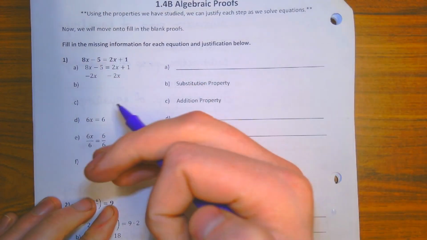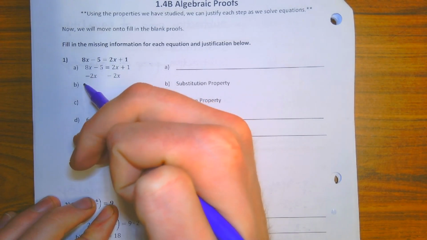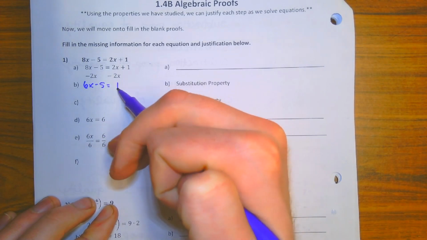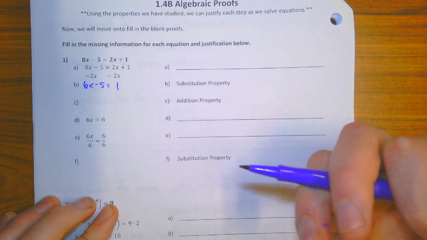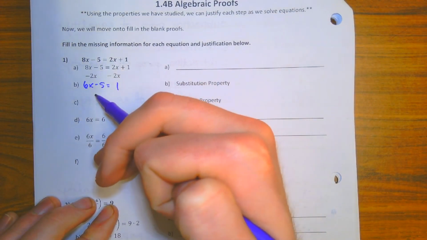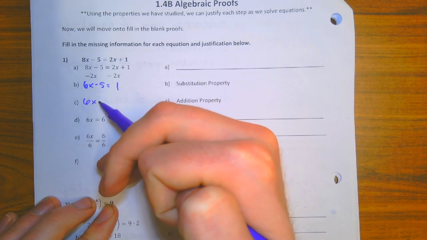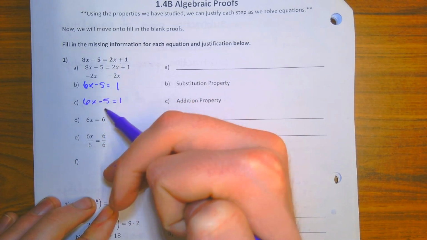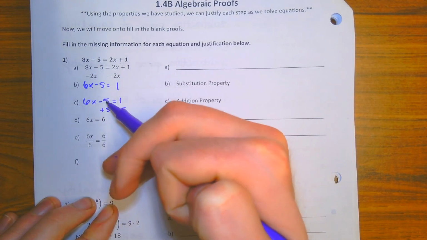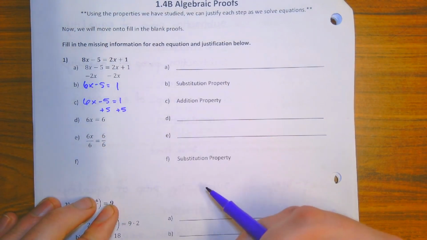So, let's start. Our very first one is going to be 8x minus 2x. That should be 6x minus 5 equals 1. Our following step is going to be trying to get that 5 away. It's going to be adding that 5. So you rewrite your equation as 6x minus 5 equals 1 over here. But this time you add 5, or you guys can just put the plus 5 there. And then from there, the 5's cancel. We're left with 6x equals 6.